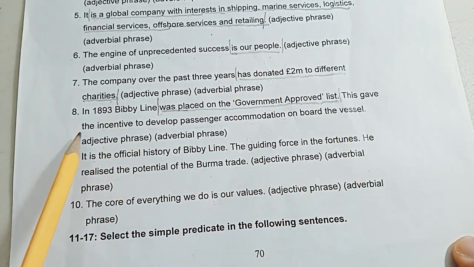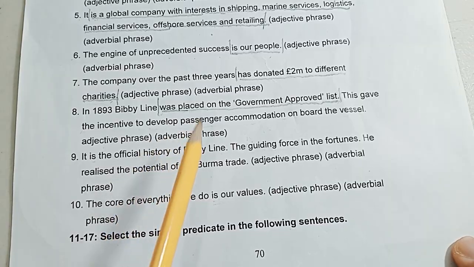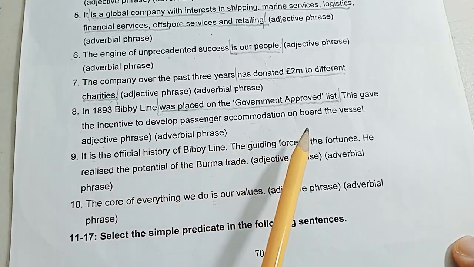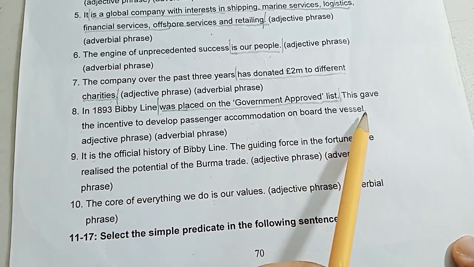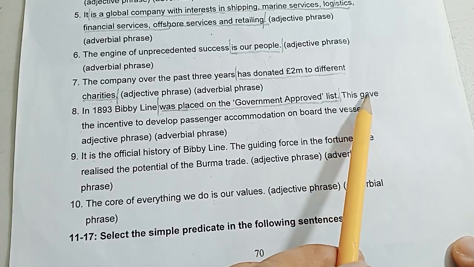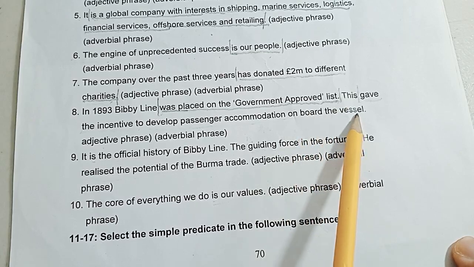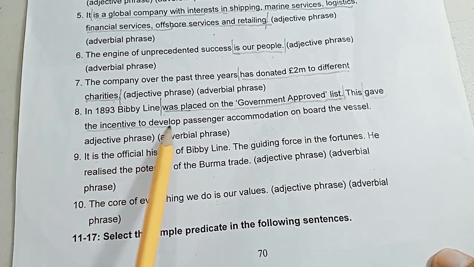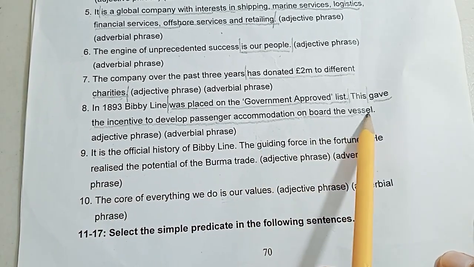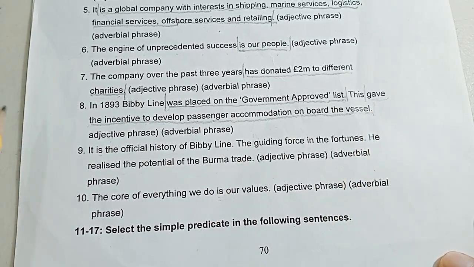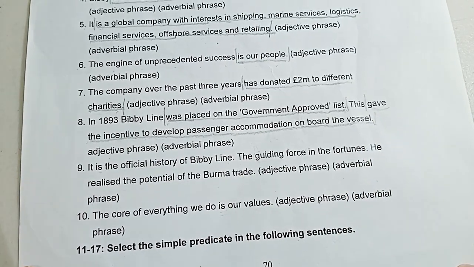Okay, this gave the incentive to develop passenger accommodation on board vessel. Period. Verb is gave up to the vessel. That is your complete predicate. Number 9.